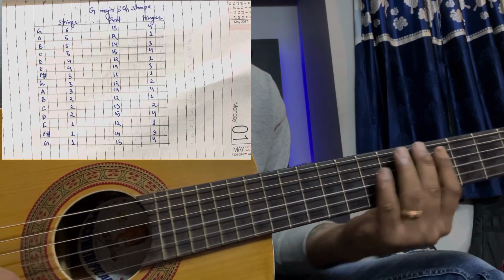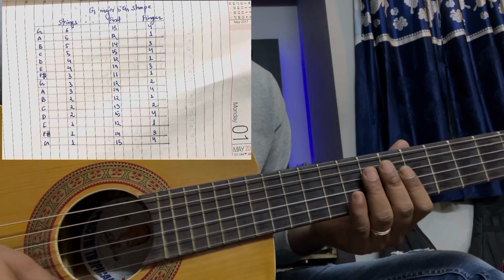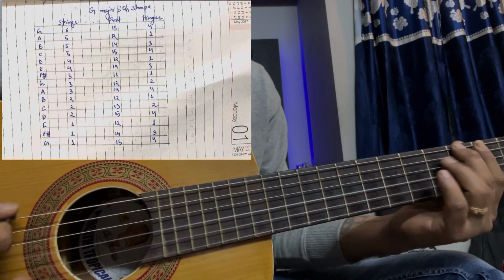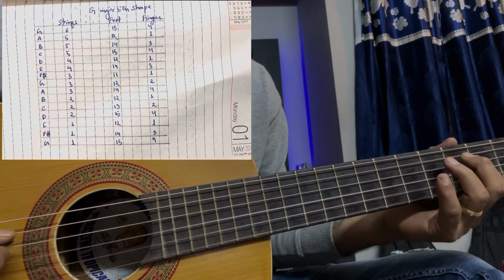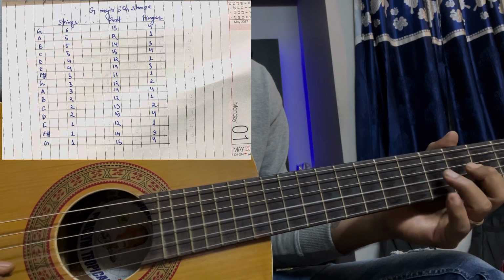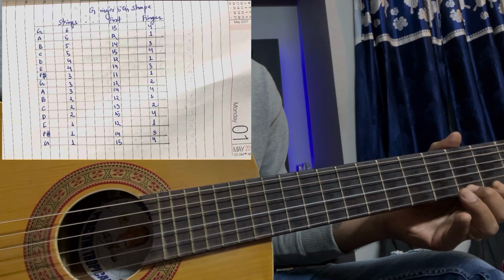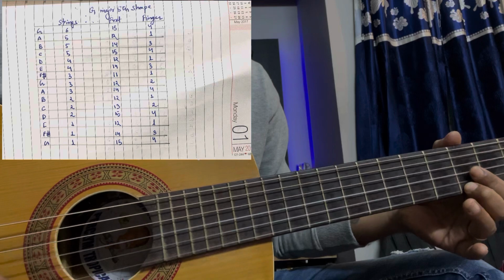So that should be the motto, and the scale practice should be like, if you go down at a particular tempo, after reaching G, you don't repeat the G, okay?